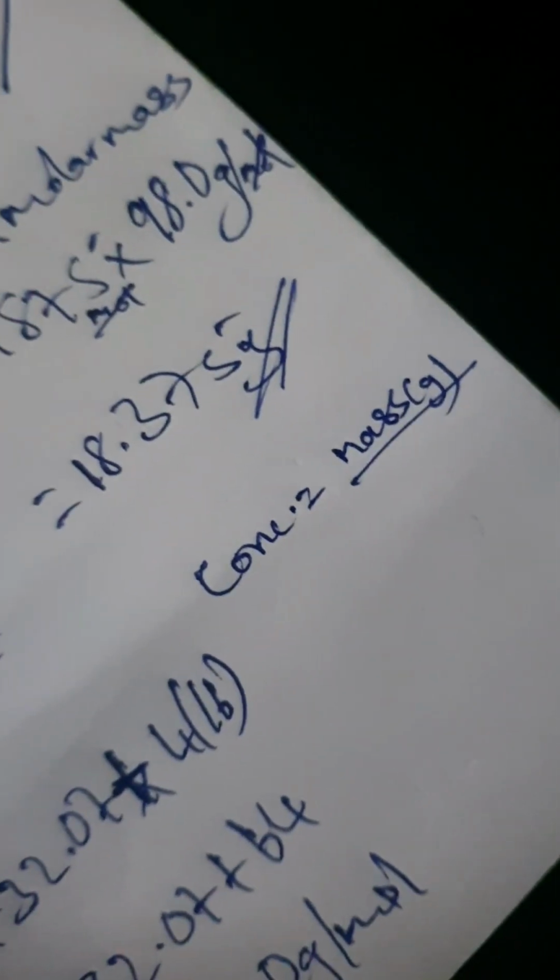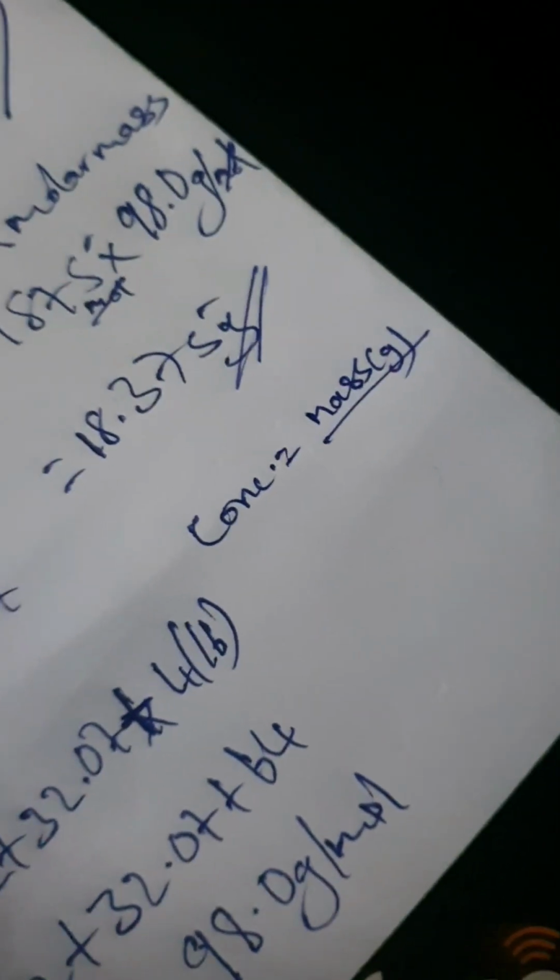So that is something like a volume. Yes, volume is the same. 500.0 cm cube is the same as 500.0 milliliter. It's the same, so this is the volume.